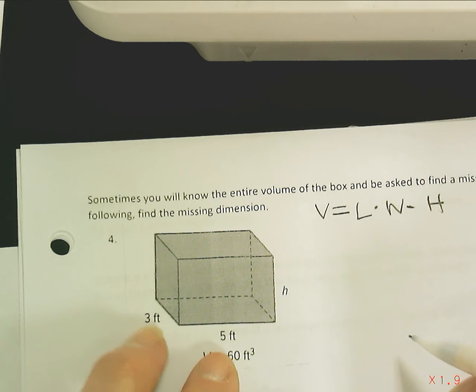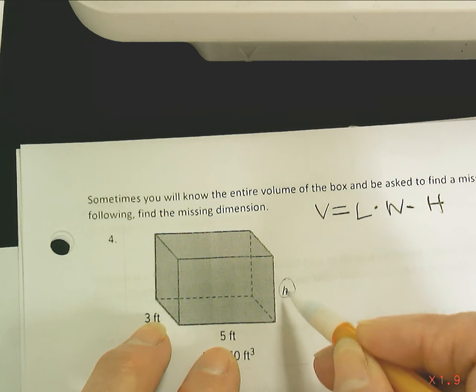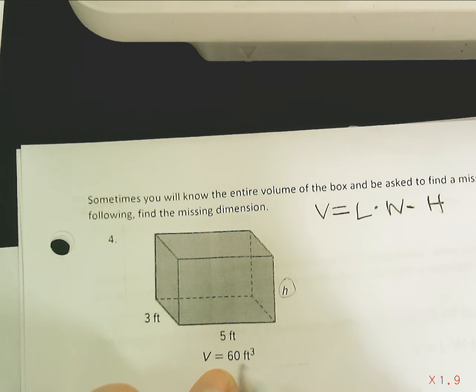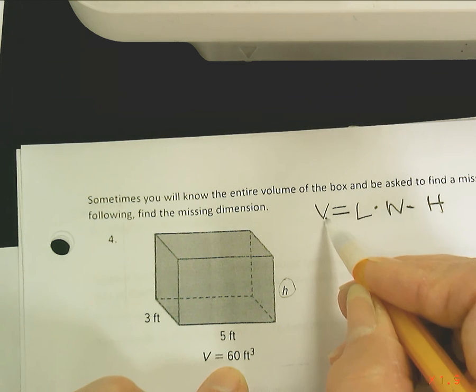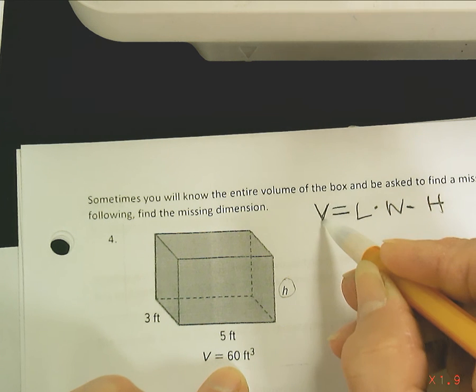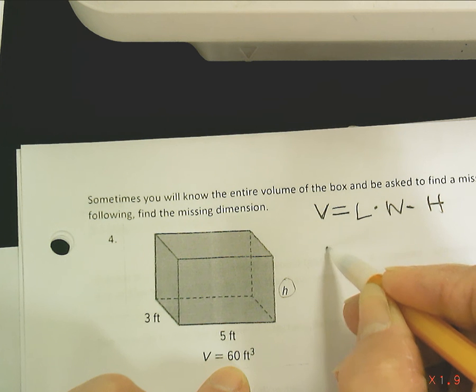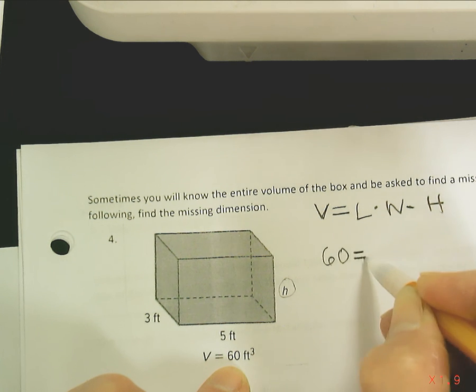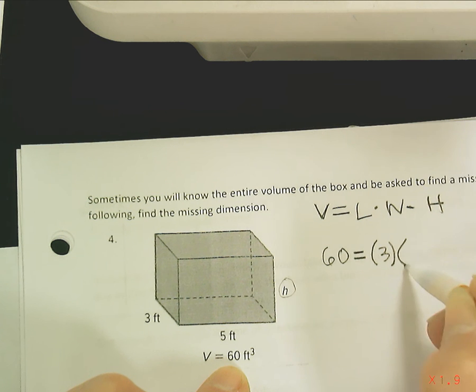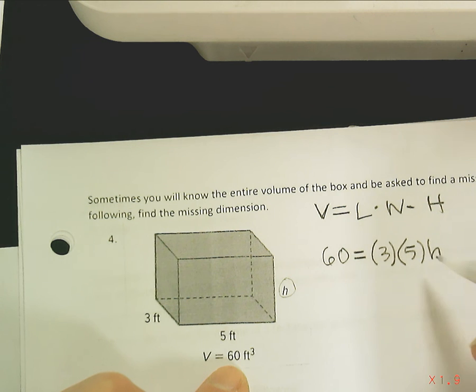This 3 and this 5, that's your length and your width. And see, we don't know the height. We don't have a number we can put in there. But I do know the volume. So in my formula, I'm going to take out the V, and what am I going to substitute in its place? 60. I am going to put a 60 in there. I'm going to take out the length and put what in its place? 3. Take out the width and put what in its place? 5. Elena, I just love you talking to me, so I'm not up here talking to myself.